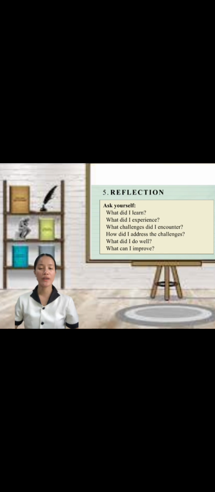Now, we have one of the most important parts of a portfolio, which is reflection. Reflection means looking back at our experience and thinking about what we learned from it. When writing a reflection, we can ask ourselves several questions. What did I learn? What did I experience?